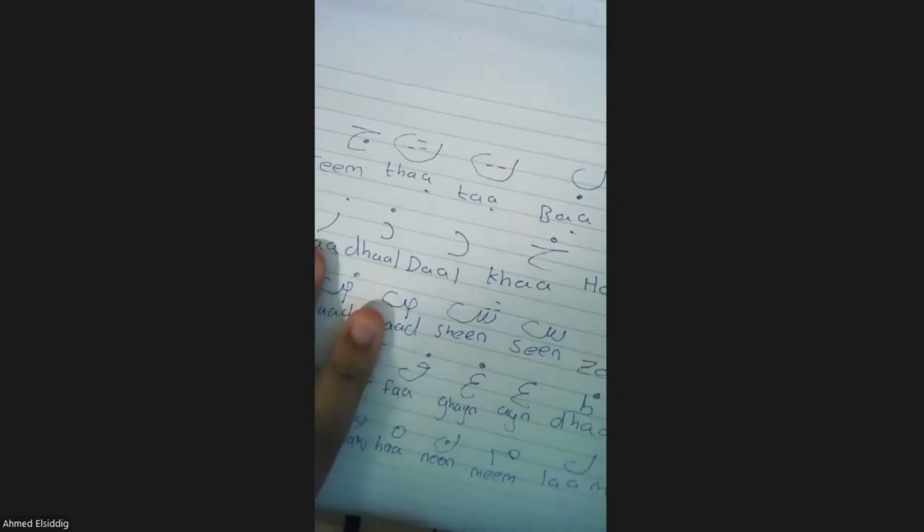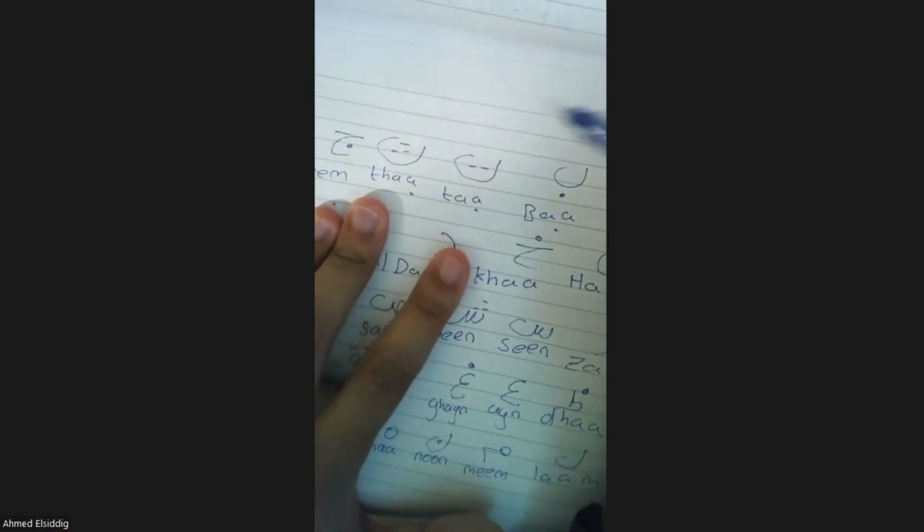So yeah, the letters that are like that here, right? I'm not going to be going over their examples. For example, like Ta, it's always the same. Tha, it's always the same. Dal, it's always the same, but I'll be going over Dal because it has its own special cases, right?